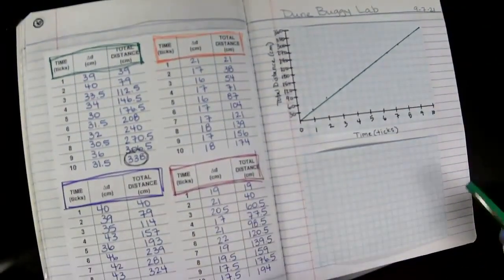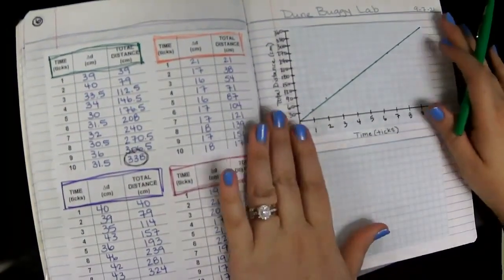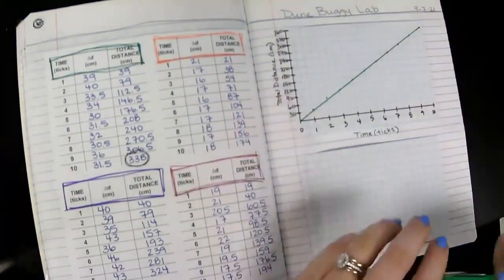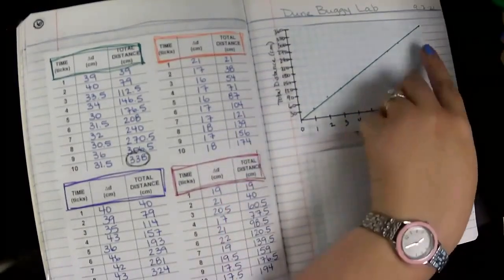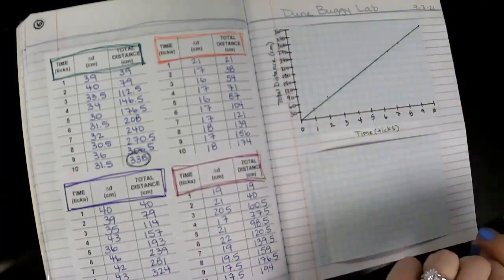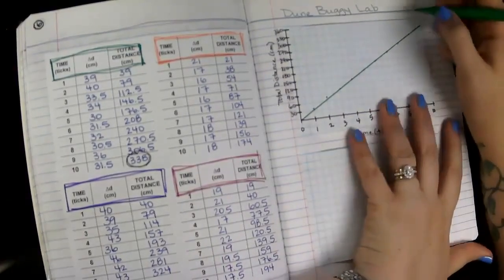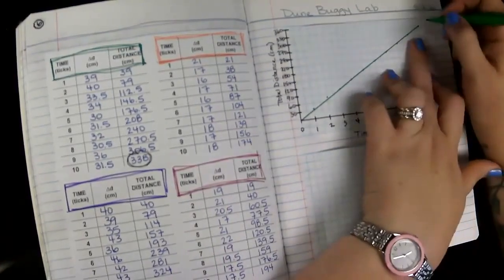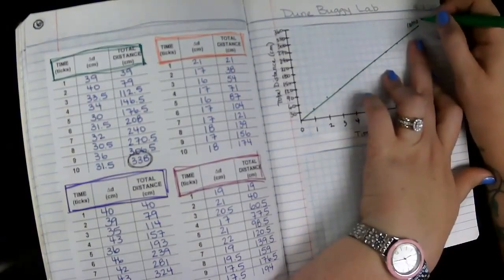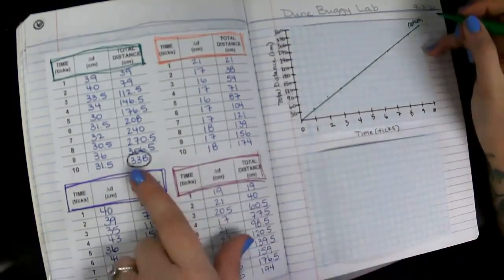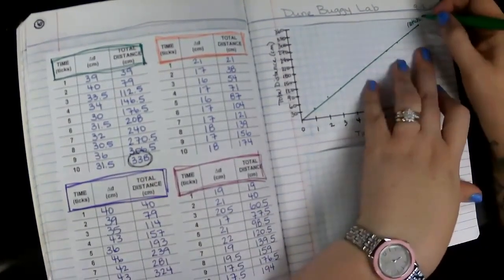The next thing you're going to do with that line is to find the slope of that line. And this one is really, really easy. All you have to do is take this last data point, which in my case is 10 ticks, and 338 centimeters.